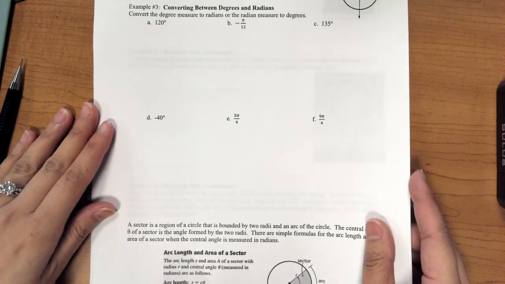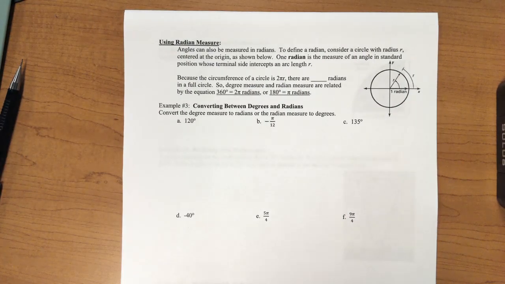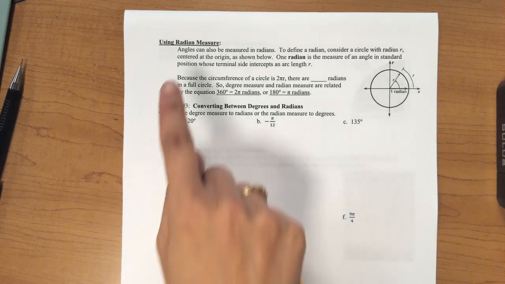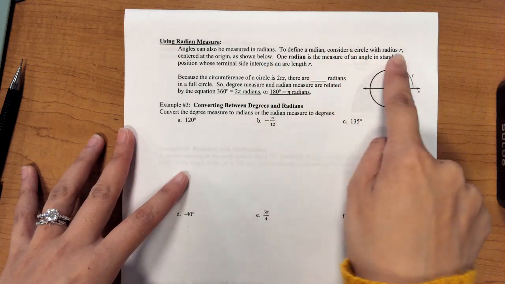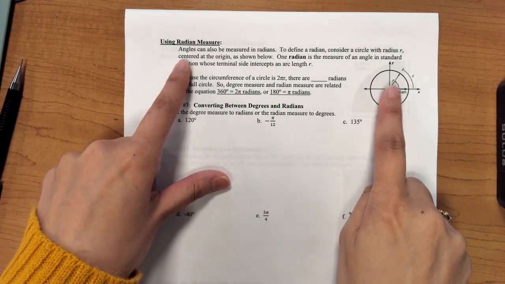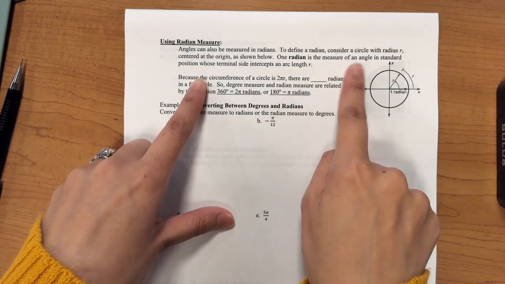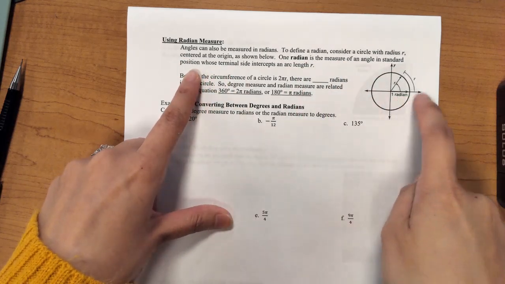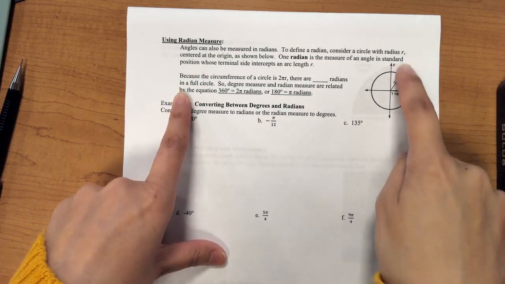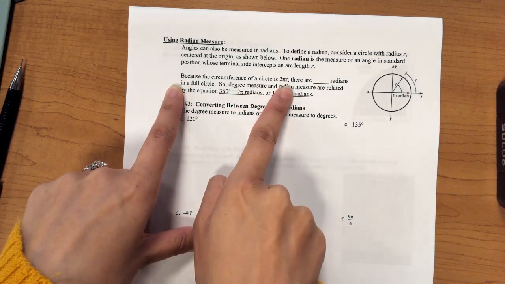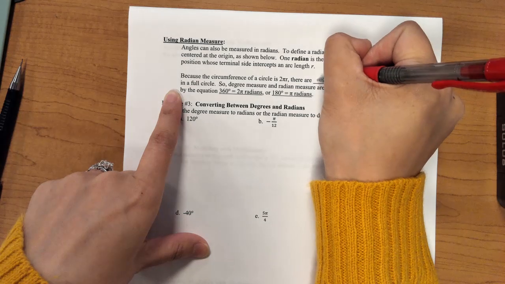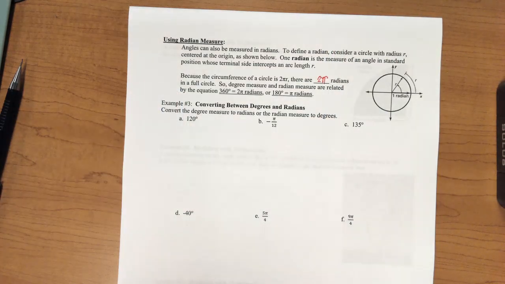So let's move on. We're going to now talk about something called radian measures. So far we've been using degrees, and we know that a circle has 360 degrees. We can also measure angles in radians. So let's define what a radian is. We're going to consider a circle with radius r, centered at the origin, shown here. One radian is a measure of an angle in standard position whose terminal side intercepts an arc length r. So far, everything is good, right? Because the circumference of a circle is 2 pi r, that means there are 2 pi radians in a full circle.